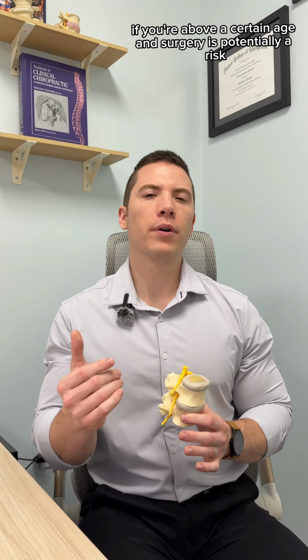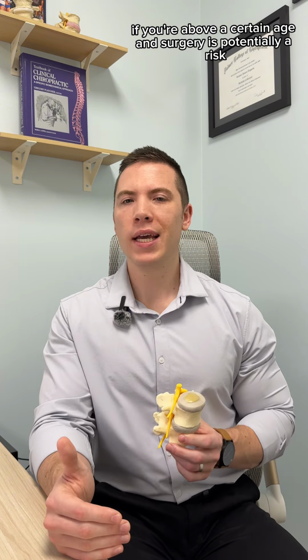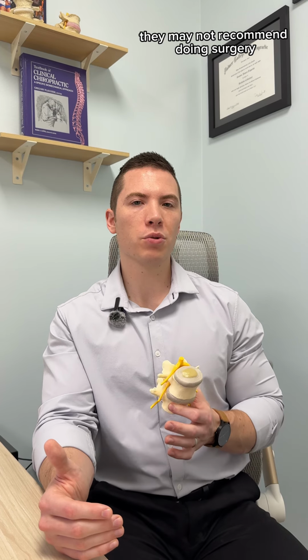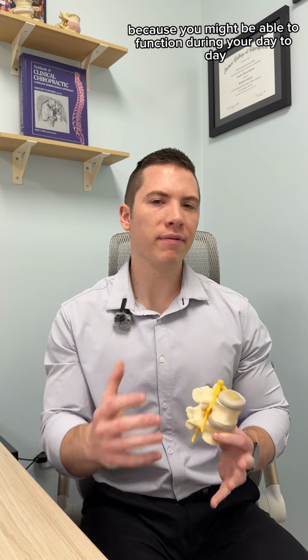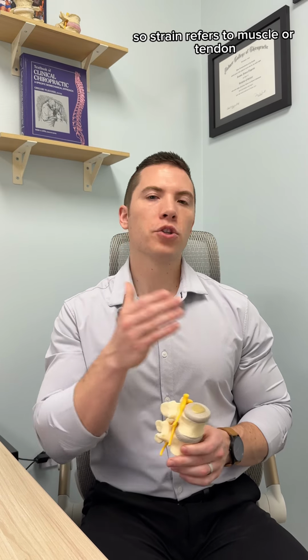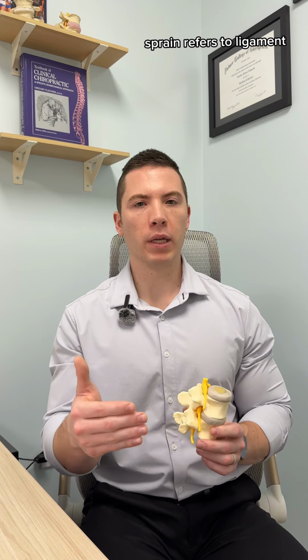However, if you're above a certain age and surgery is potentially a risk, depending on which muscle or ligament has actually been torn, they may not recommend doing surgery because you might be able to function during your day-to-day without that being fully repaired. So, strain refers to muscle or tendon, sprain refers to ligament.